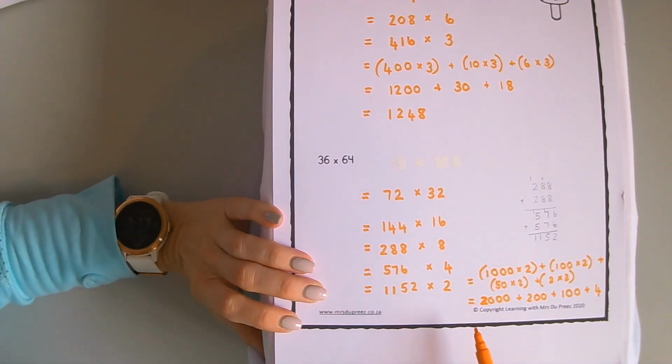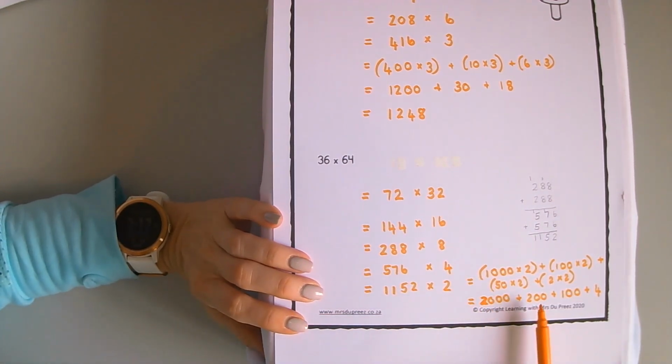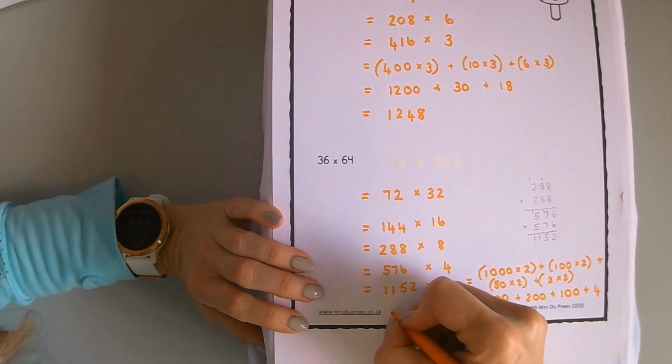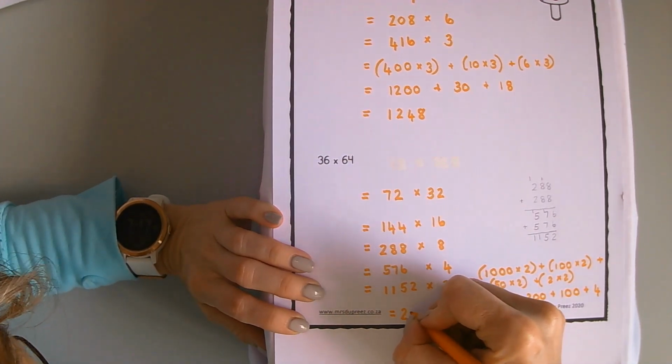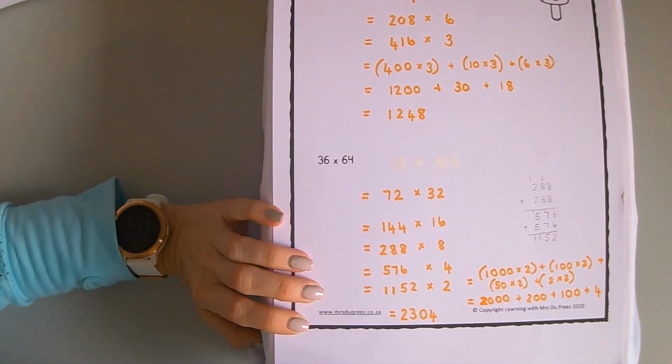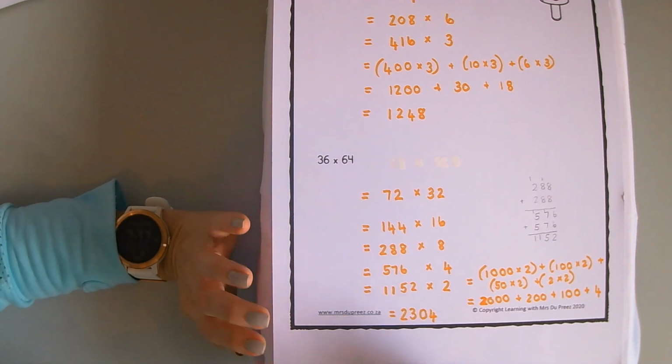And now we can add them all up. So 2,000 plus 200 is 2,200. Add another 100 is 2,300. And we've got 4. So our final answer is 2,304. Actually works out really, really well. So this is another option that you can choose from.